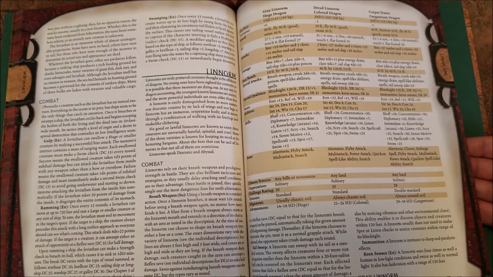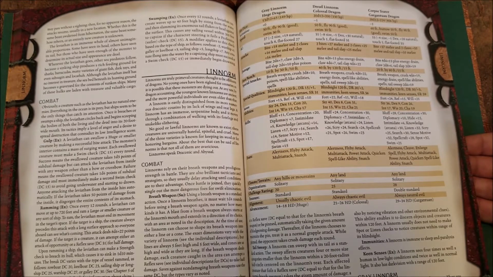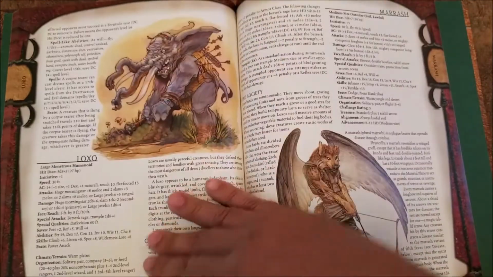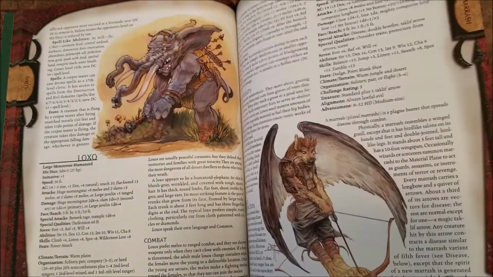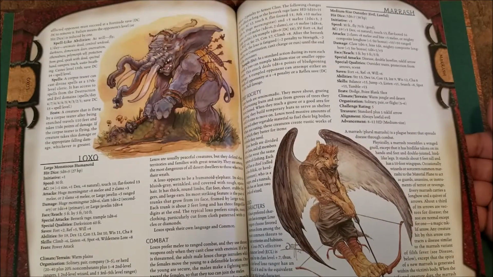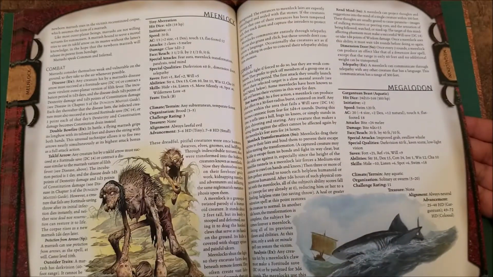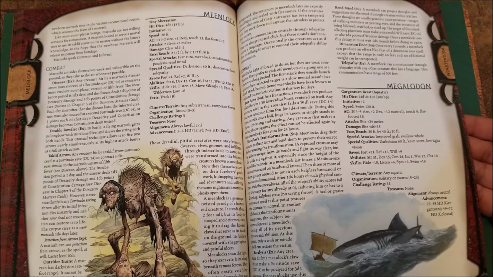which are dragonkin. You have the gray, the dread, and the corpse. Huge, colossal, and gargantuan dragons, as they're listed. Another excellent piece of artwork. Meanlock and Megalodons are both fun to use in campaigns.